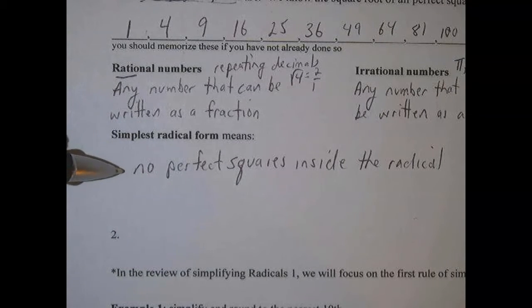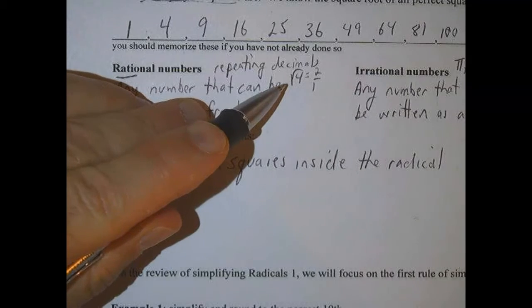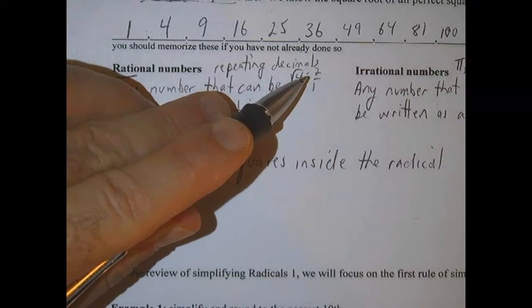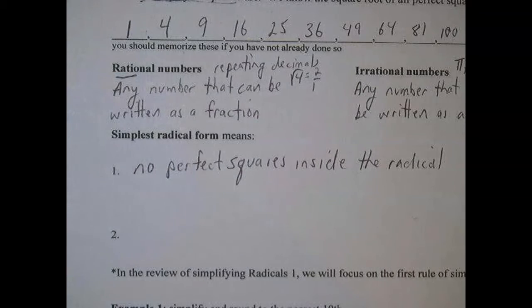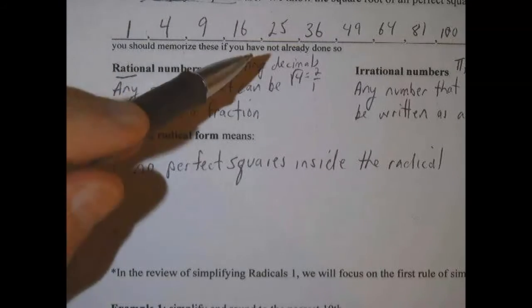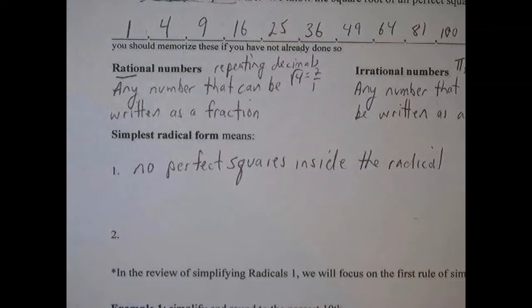That's kind of like a fraction having no common factors in the numerator and denominator. Like 2/4 is not reduced, and you have to completely reduce it. It's the same idea with a radical. This is not a reduced radical, because you can write it as 2. You don't have to write it as a fraction, you could just write it as 2, and that is considered simplest radical form. If you leave it as the square root of 4, it is not simplest radical form.